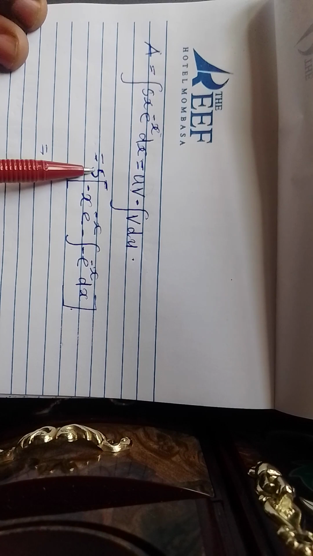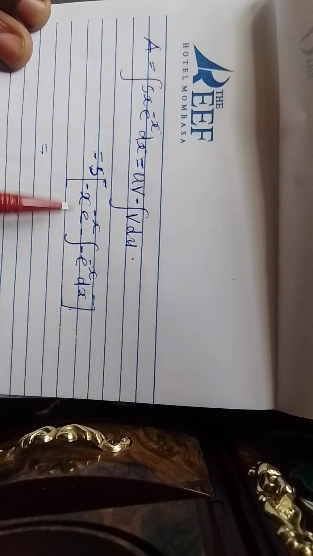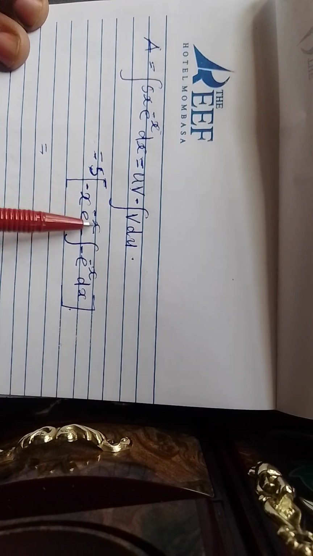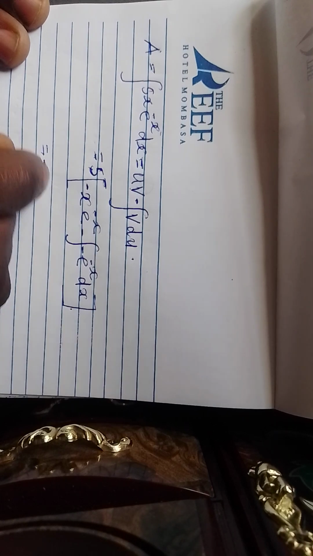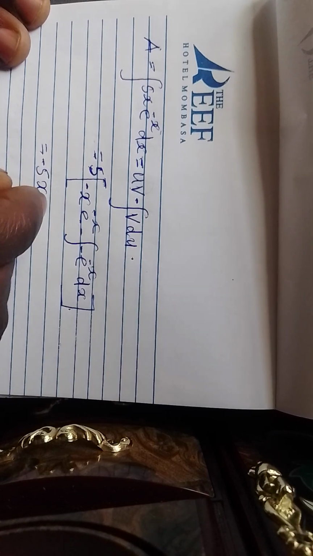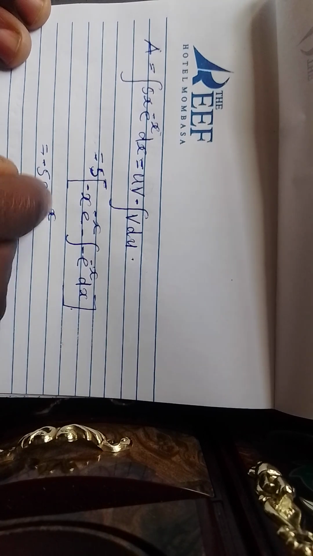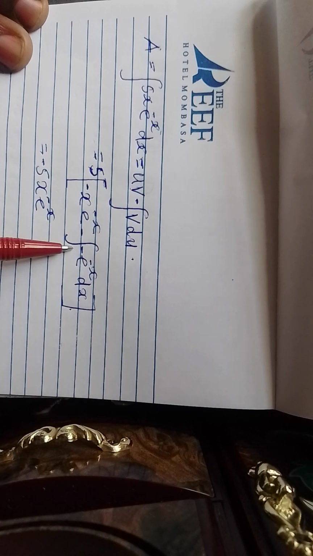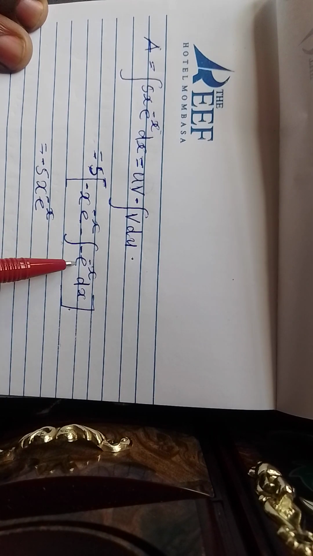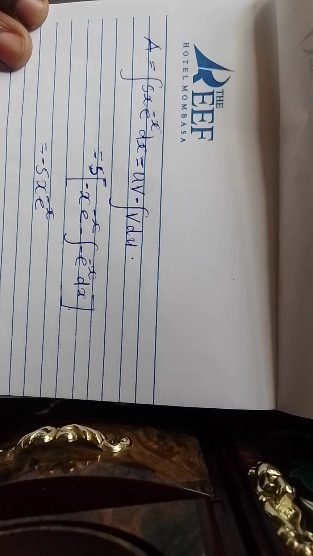We have 5 here. So we have 5 times negative x exponential raised to power negative x. What do we have? We have minus 5x exponential raised to power negative x. Then we now want to integrate this part. Remember, we have the integral function here, so we want to integrate negative exponential raised to power negative x with respect to x.